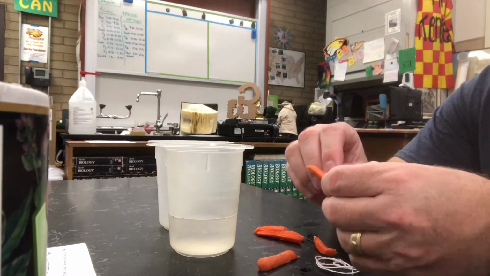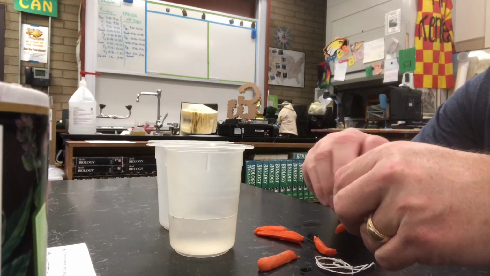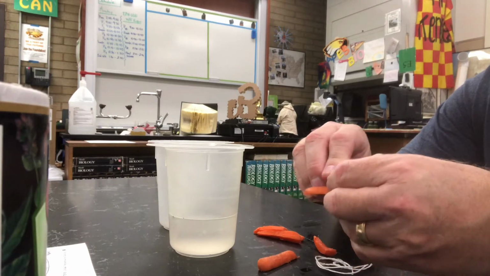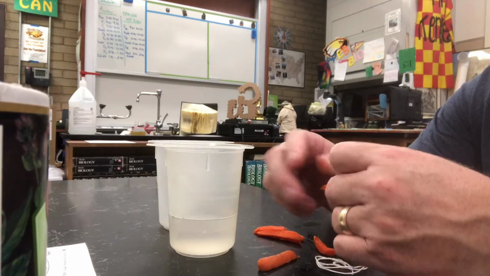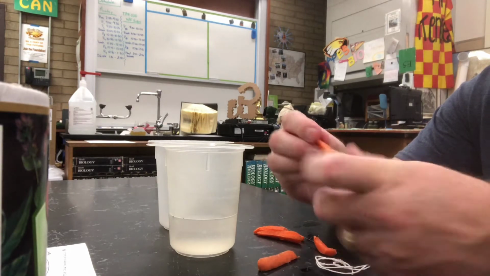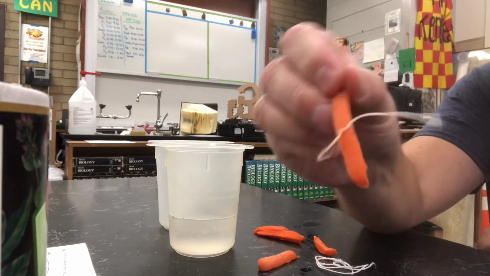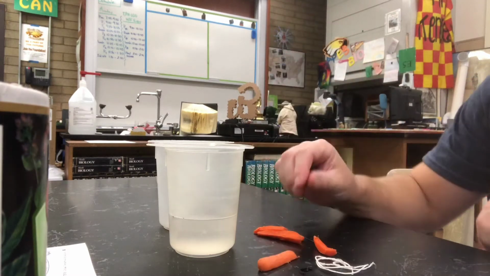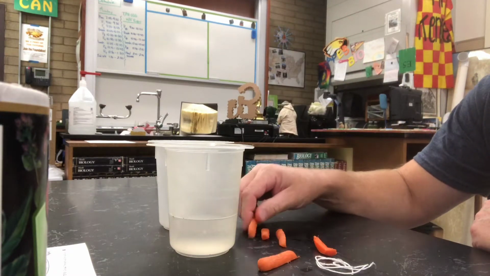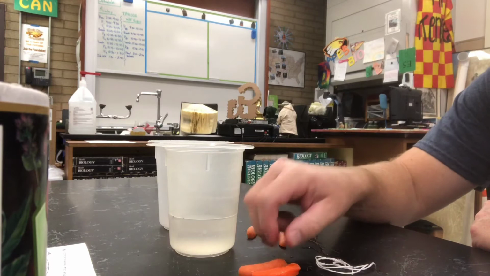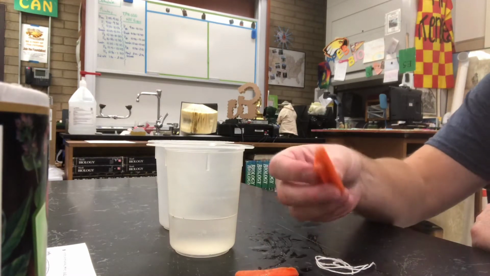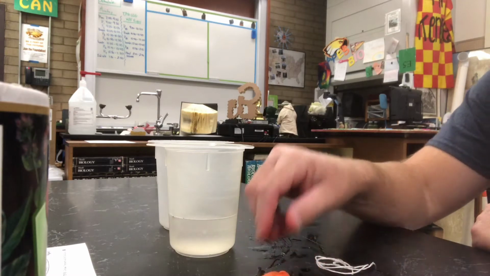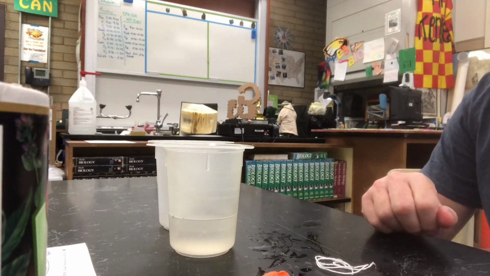And as I tie the string, I want to tie it nice and tight, okay? You don't have to make a fancy knot or anything, but just tie the string nice and tight. I'm gonna do that for all of my carrot pieces here. I'm gonna have 6 total carrot pieces, and each one's gonna have a string.